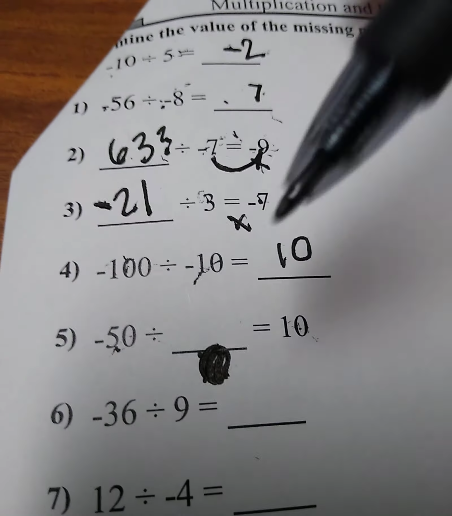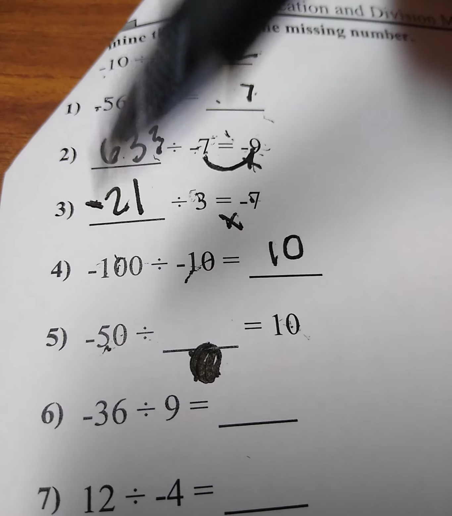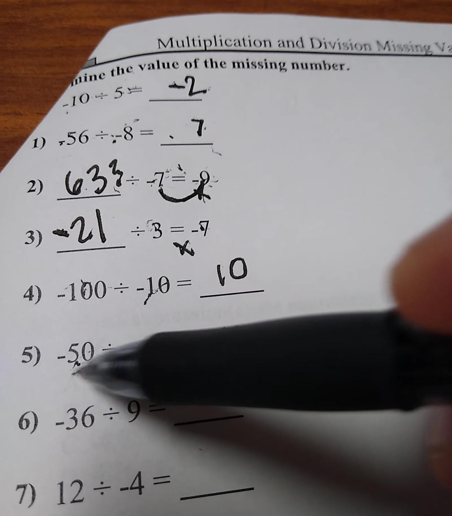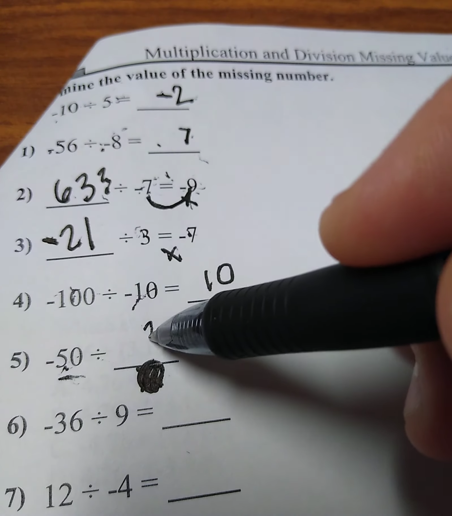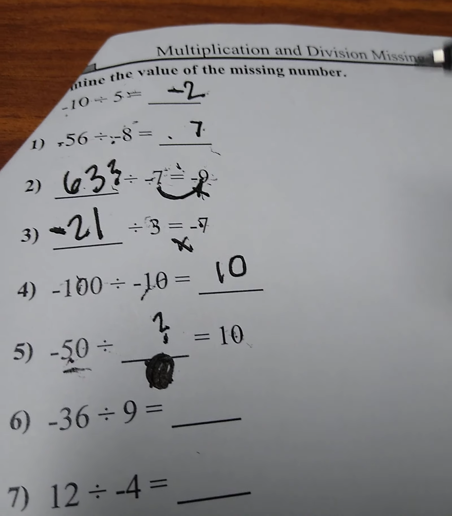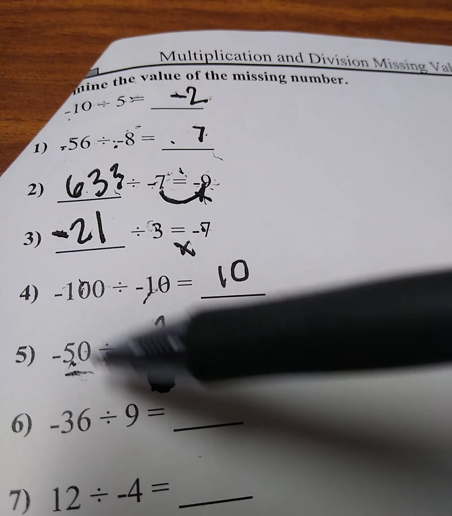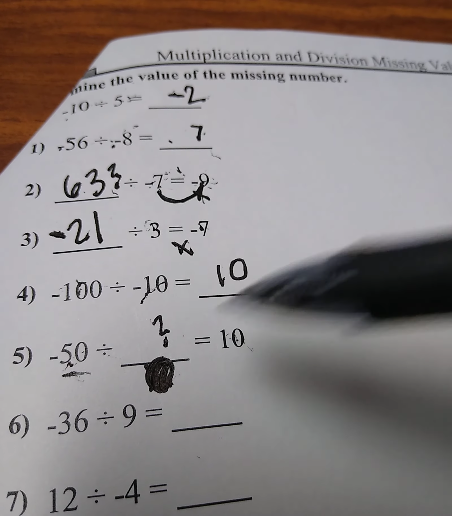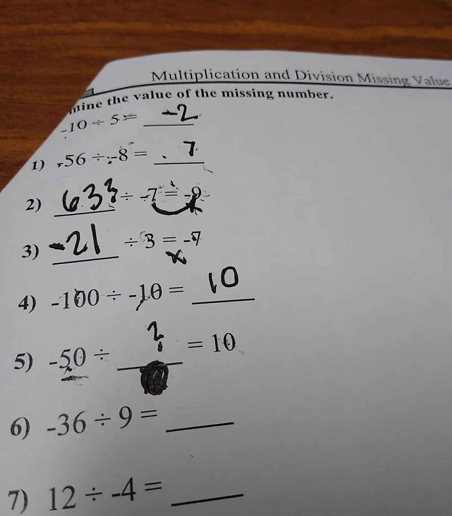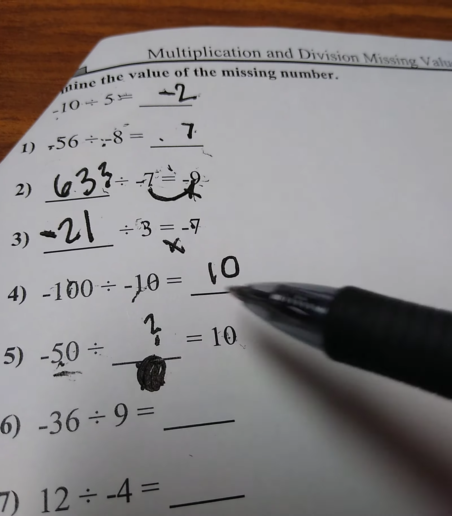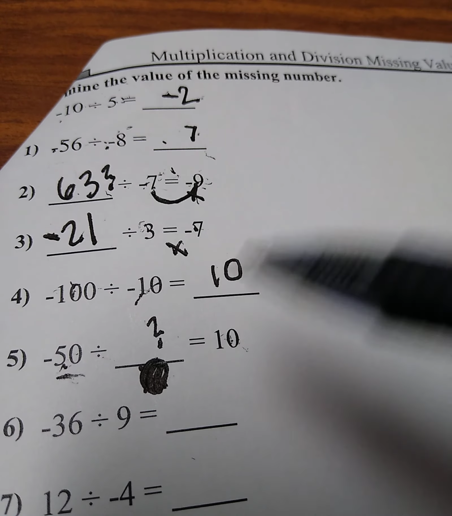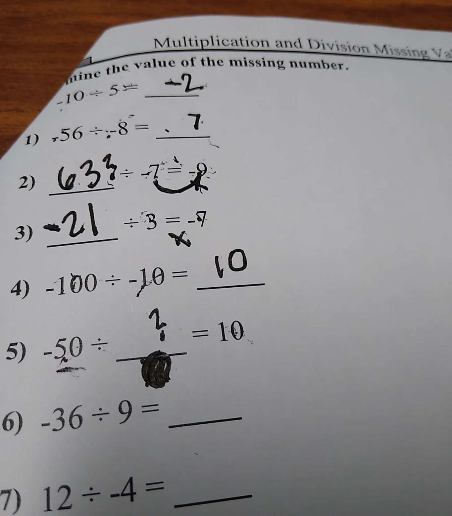Now, this is the third way to do these problems, okay? Because here, you know this, and you have this one as an unknown, okay? So, negative 50 divided by what will give you 10, okay? How you do that is you're just going to go 50 divided by 10, okay? 50 divided by 10 is going to give you 5, right?